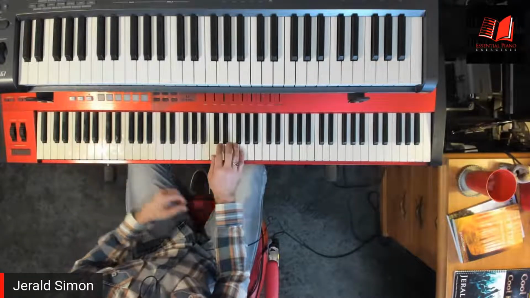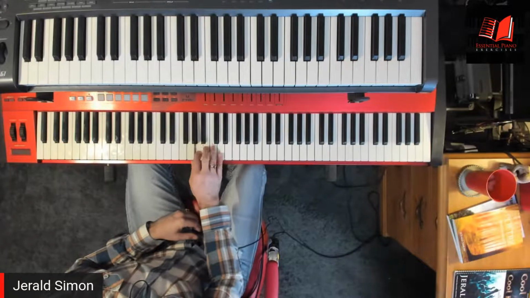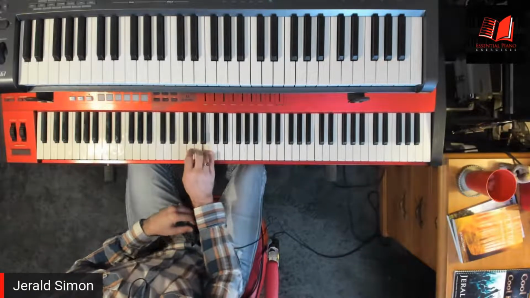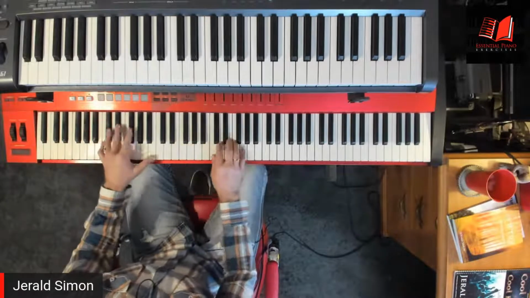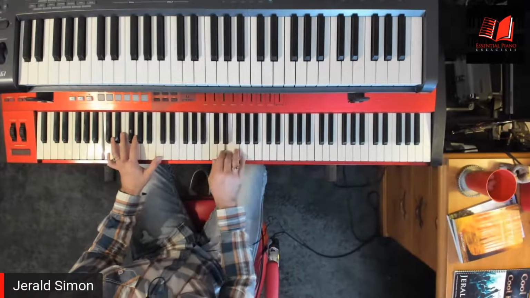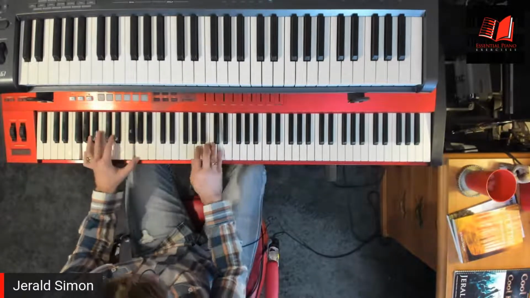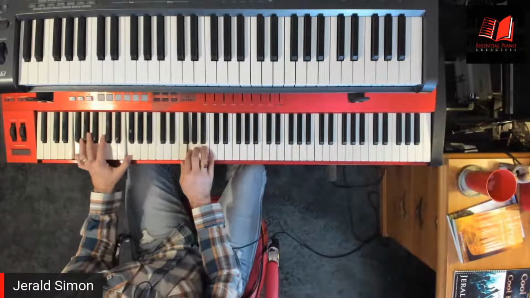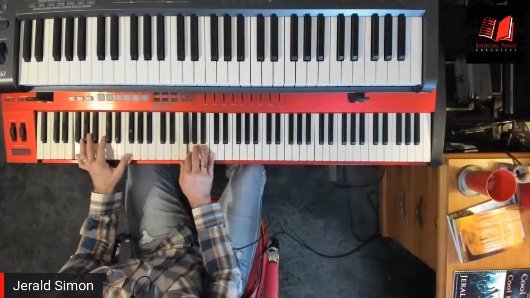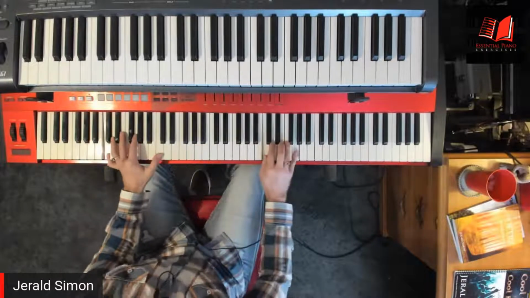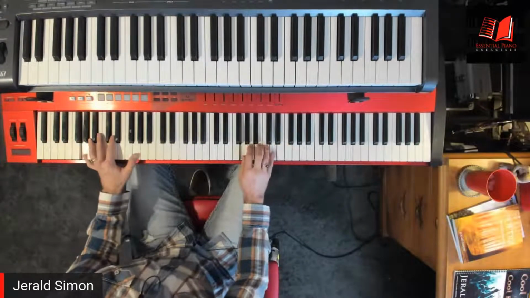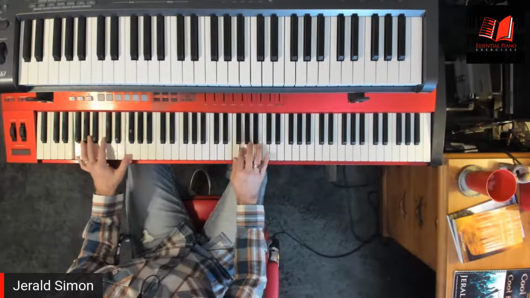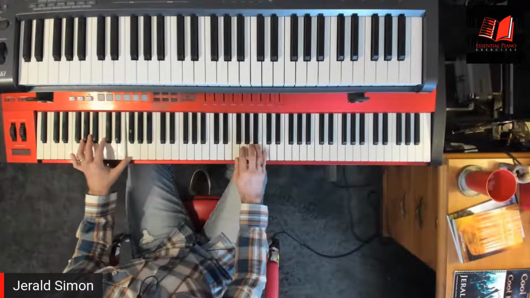I'm just doing a pentascale with my right hand, following that chord progression of C major, G major, F major. There's my C major pentascale, G major pentascale, F major pentascale.